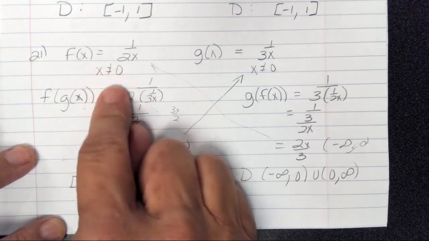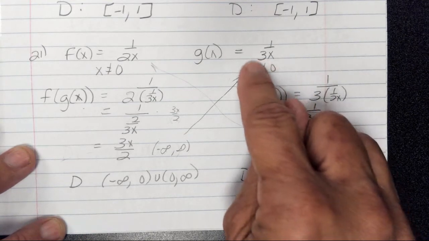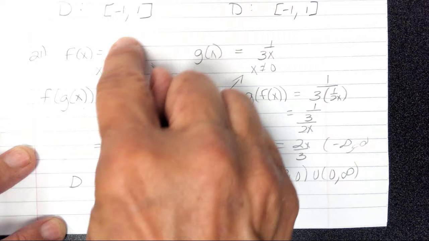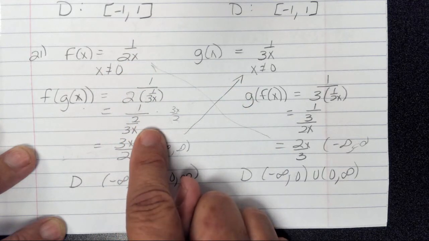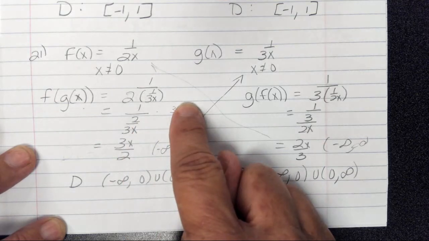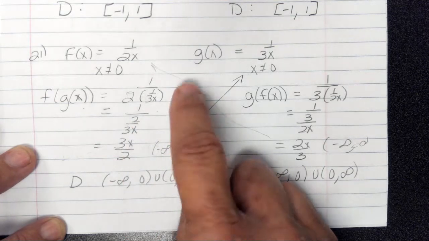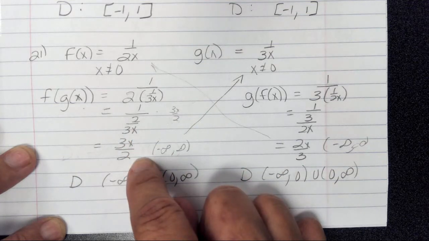And then on 21, it gets a little bit more complicated. X can't equal 0, x can't equal 0. Agreed? All right? So now when I take this and put it in place of x, I create a fraction and a fraction. So what do we do when you have a fraction and a fraction? You multiply by the reciprocal. So 1 over 3x over 2 becomes 3x over 2.